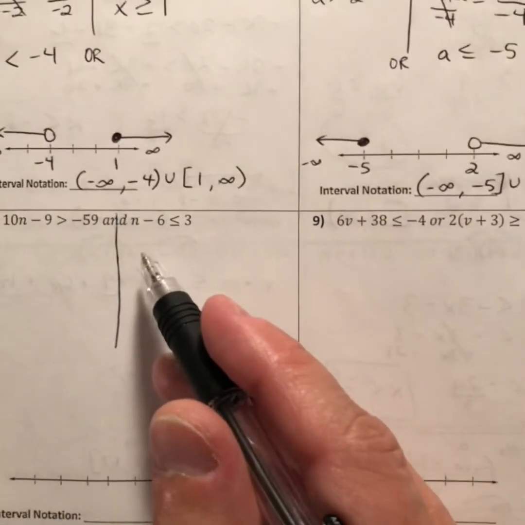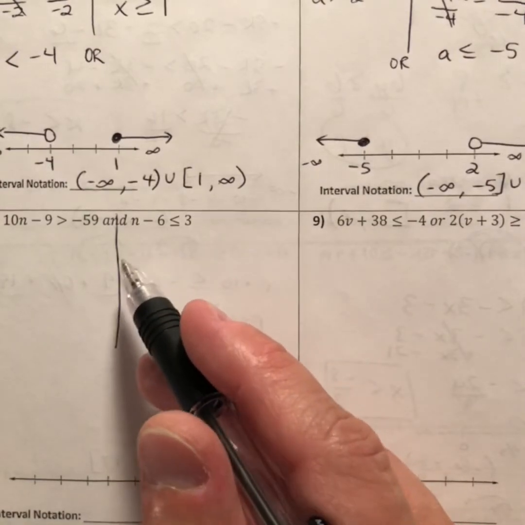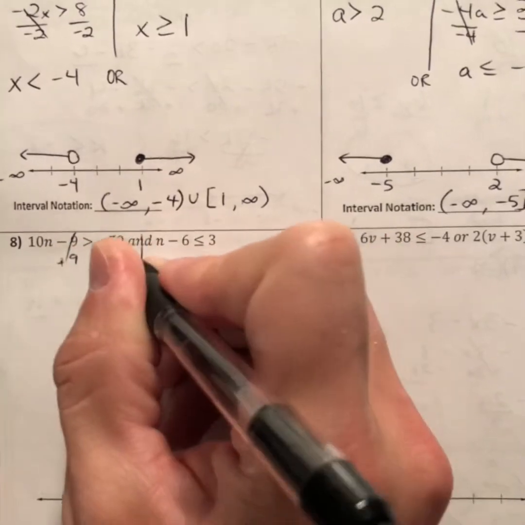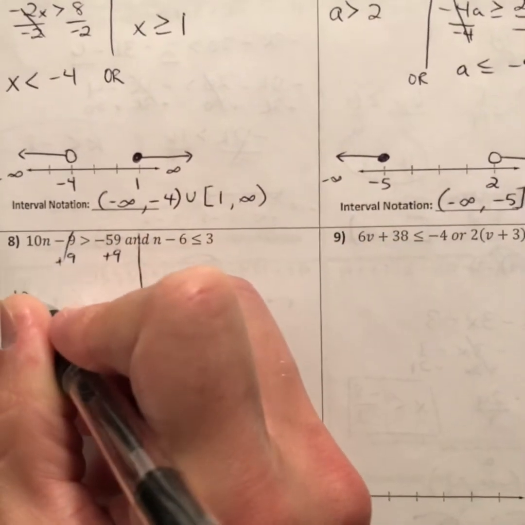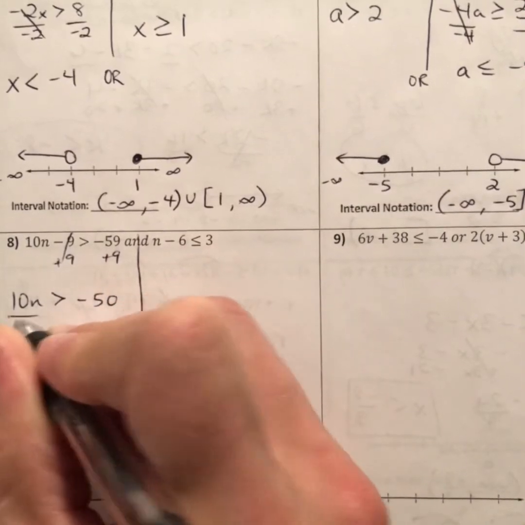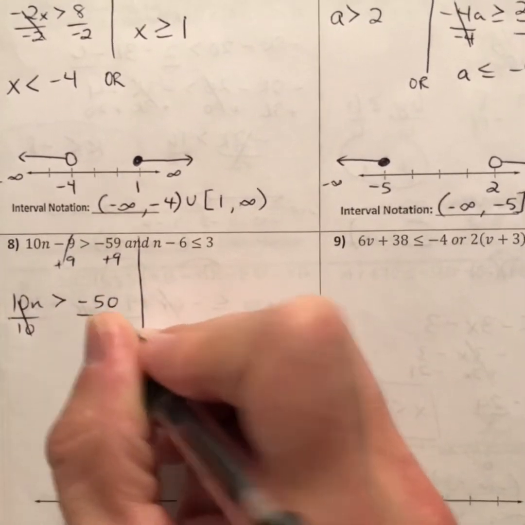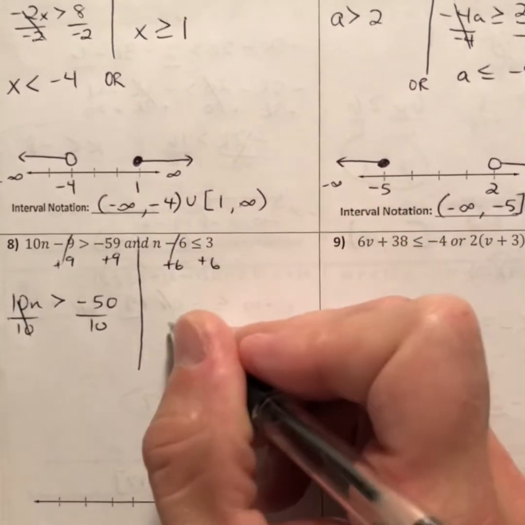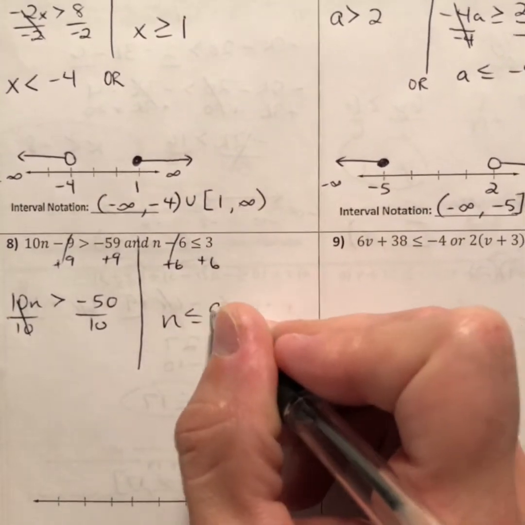So once again, those are more just extra credit, and you wouldn't have to worry about those, so to speak, all right? But this one, I would just add 9 on both sides to get 10n is greater than negative 50. Divide by 10. I think you got it from here. On the right-hand side, just add 6. N is less than or equal to 9.